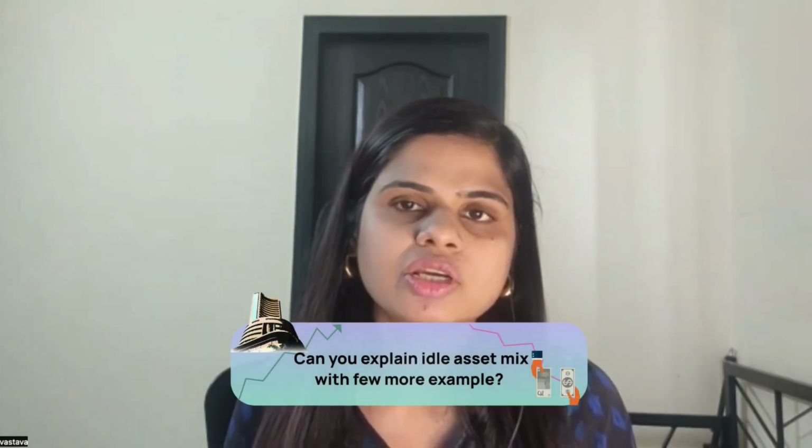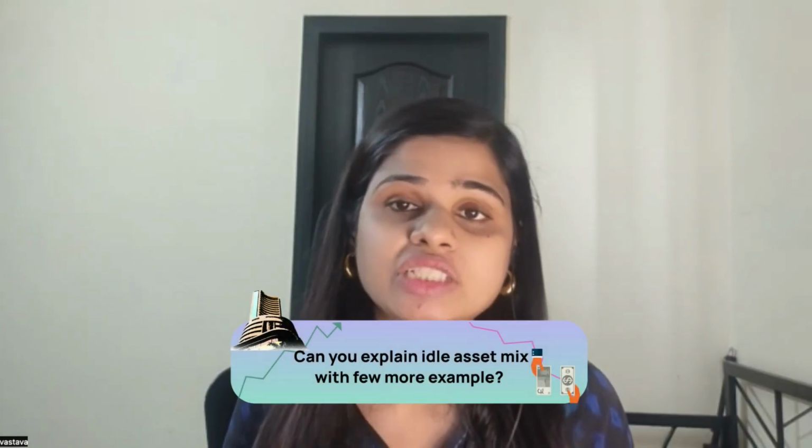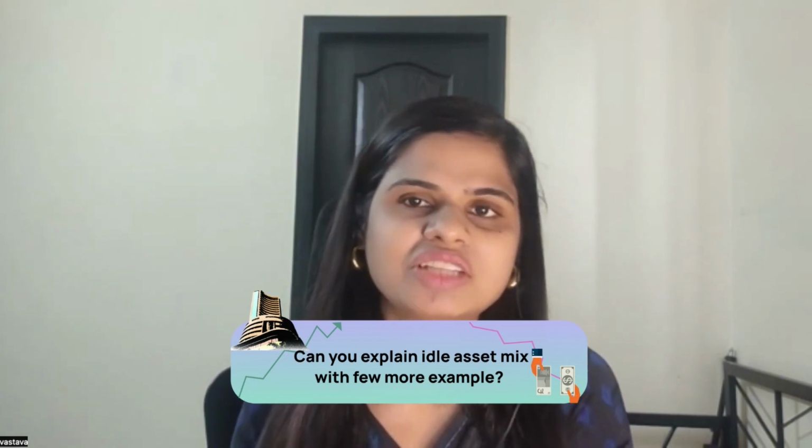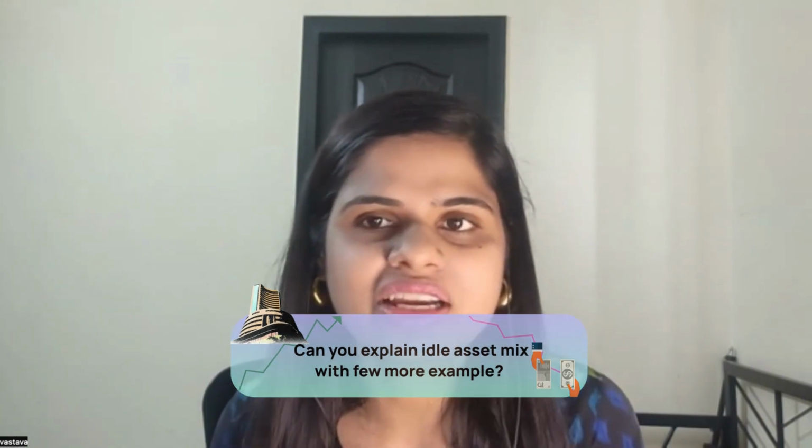So if I'm a person who's a working professional, you would have a different allocation for me. And if I am somebody who's about to retire, you would have a different allocation for me. So can you explain what are the ideal mix for different set of risk profiles or different profiles that you guys identify in the market?